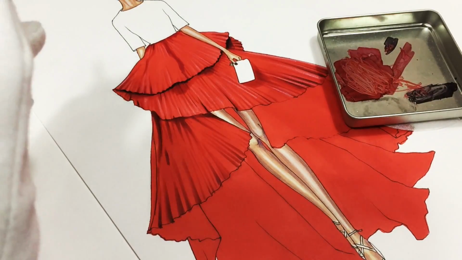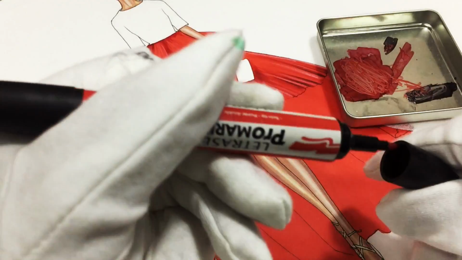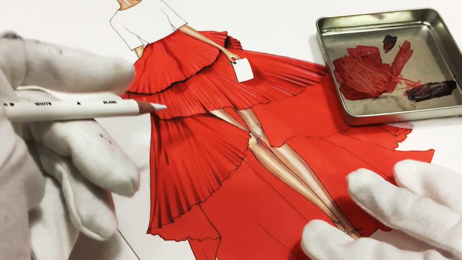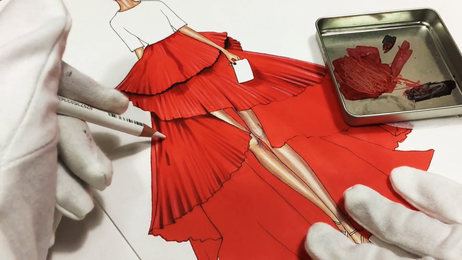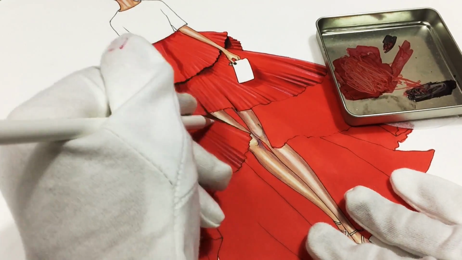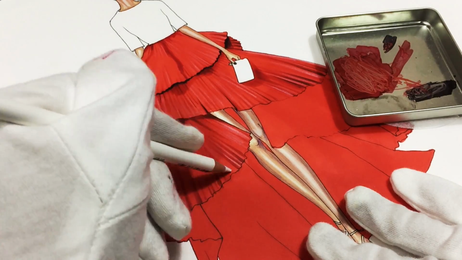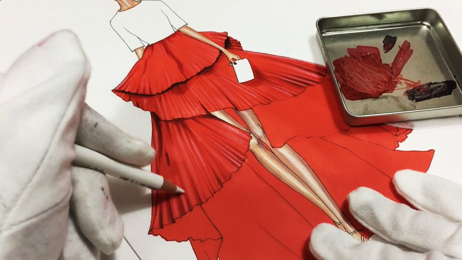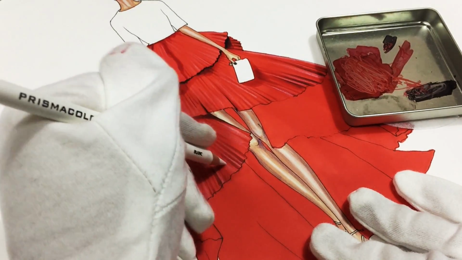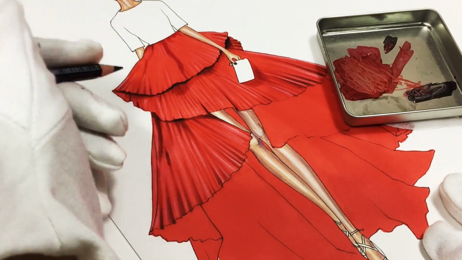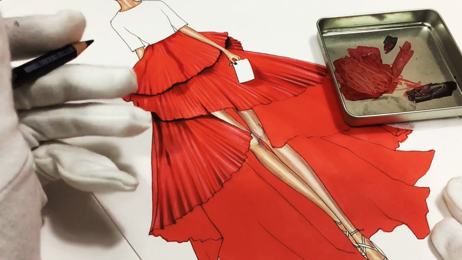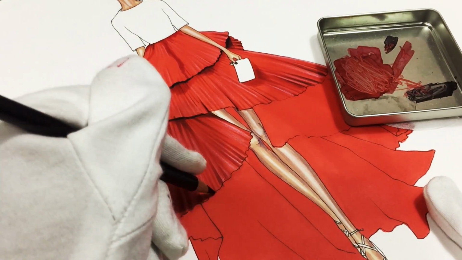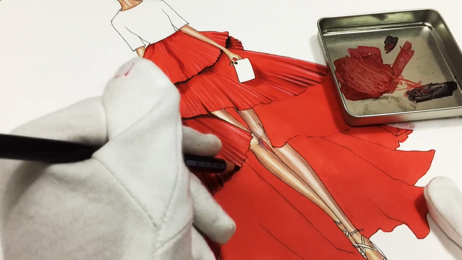So this is how you clean your marker, so don't worry if you mix it with a darker tone. Next I'm using white pencil and showing the highlights. Next take your black pencil and again let's show the shadows. And here with black pencil we make more strokes to show the pleats and they're longer.